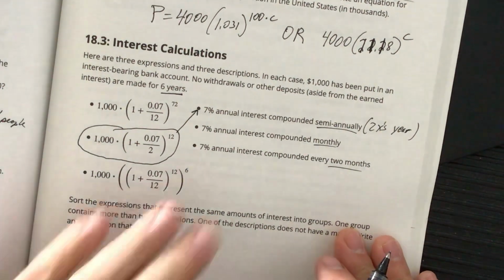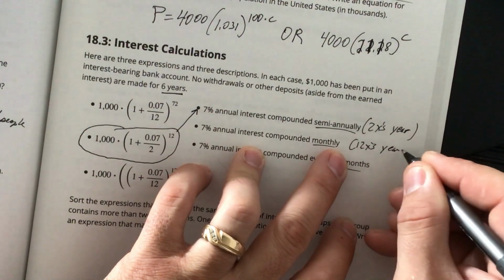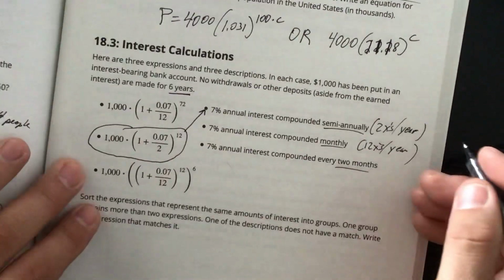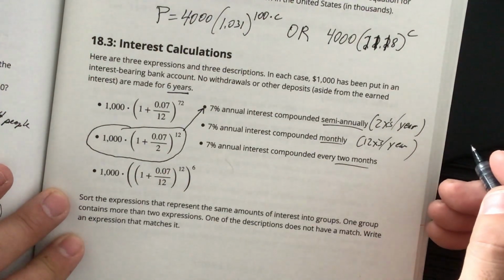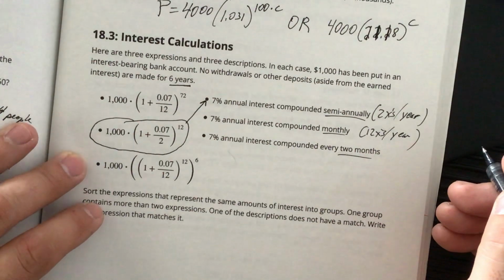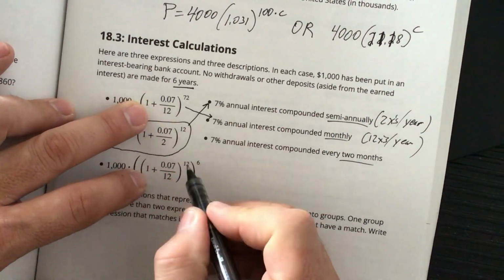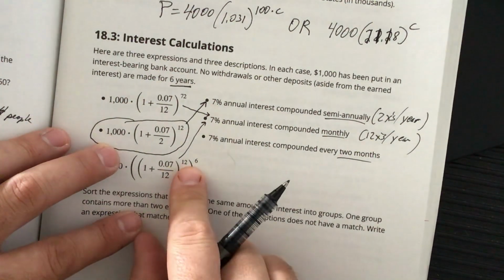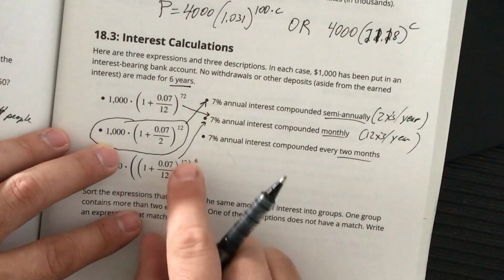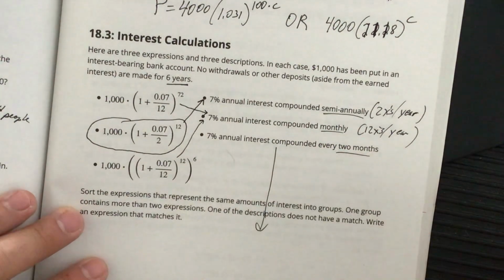Next one, monthly. Of course, that means 12 times a year. So I'd have to take the interest rate divided by 12. Both of them actually go to that guy. This one is showing 12 times for 6 years. This one took 12 times 6 and got 72. So I need to write this one out.